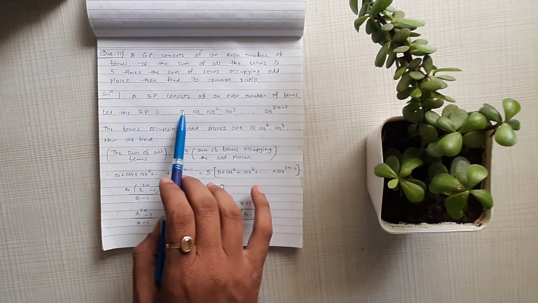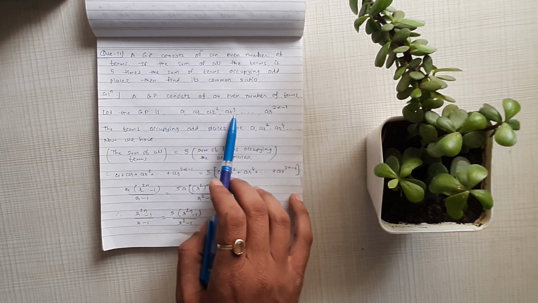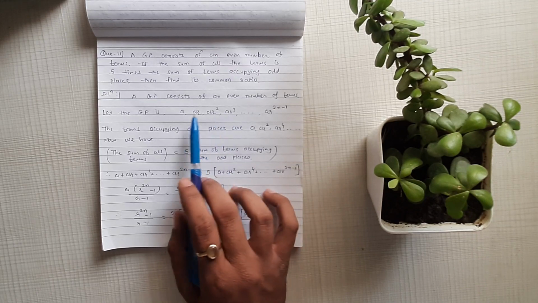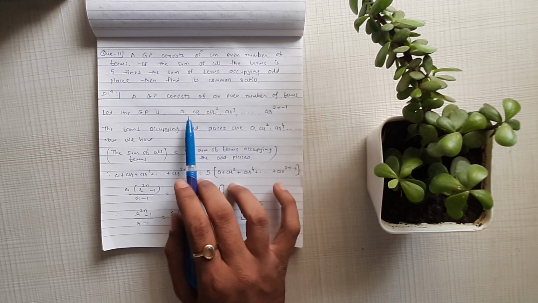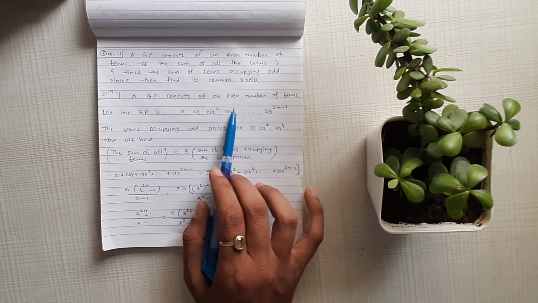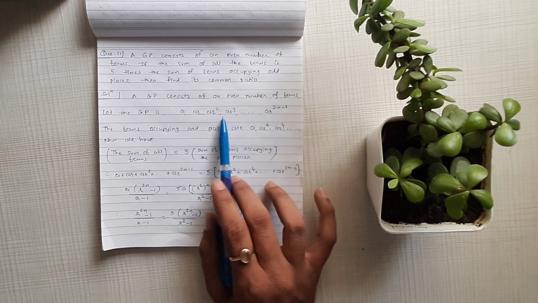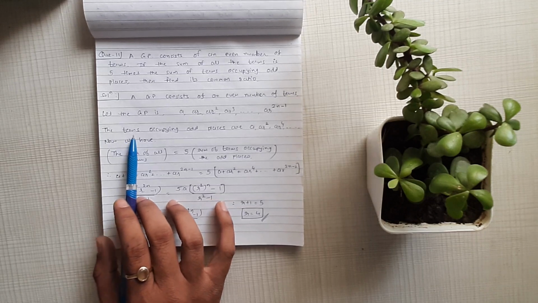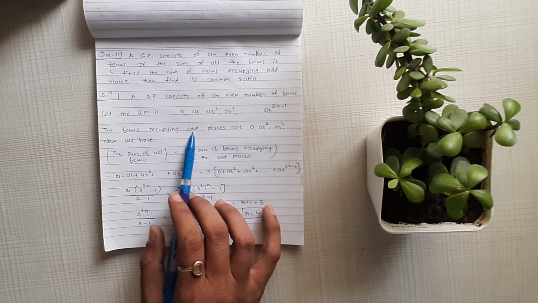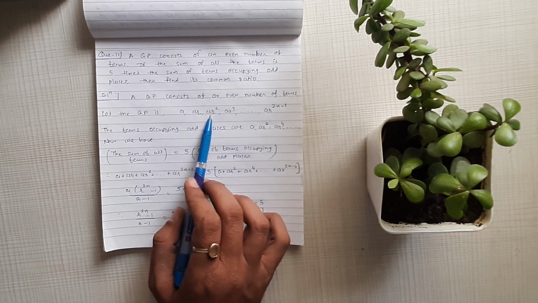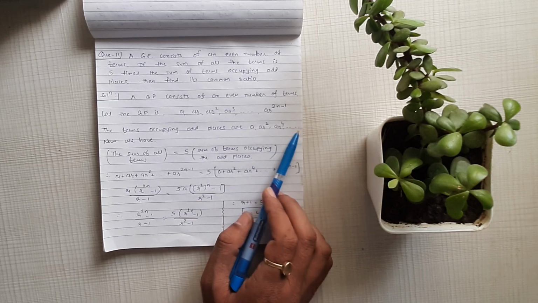So let the GP be a, ar, ar square, ar raised to 3. Observe that ar raised to 3 means there are 4 terms. Power is 3 but terms are total 4. So to make an even number of terms, the last term has an odd power. So the last term of this GP will be ar raised to 2n minus 1. Now the terms occupying odd places are a, ar square, ar raised to 4, and so on, correct?